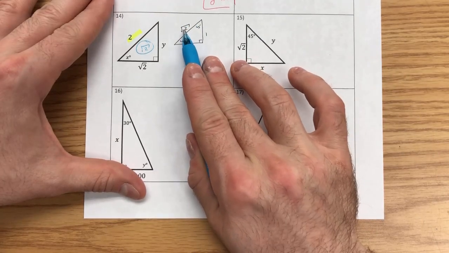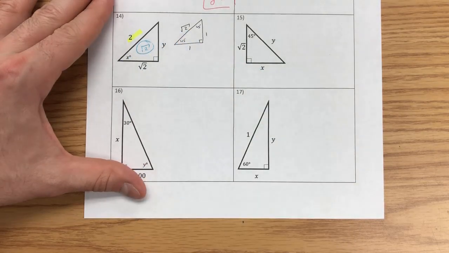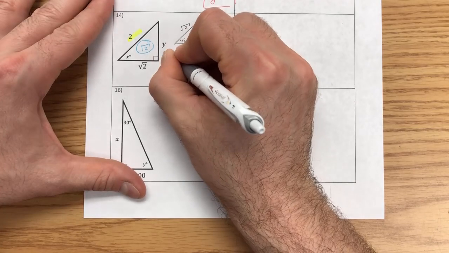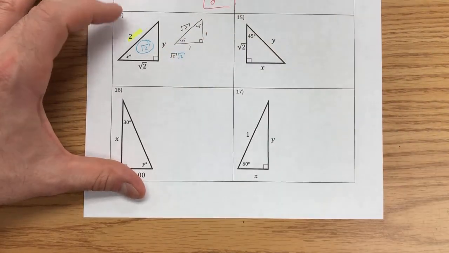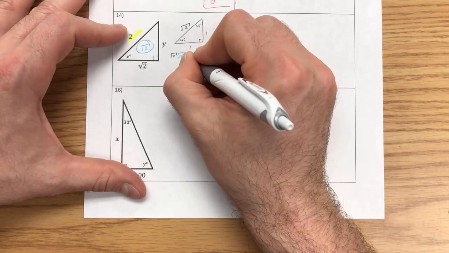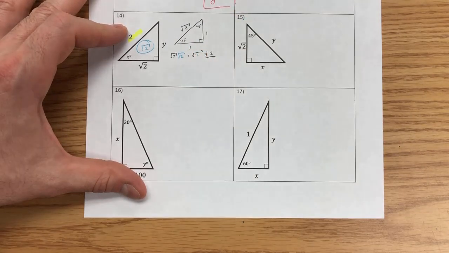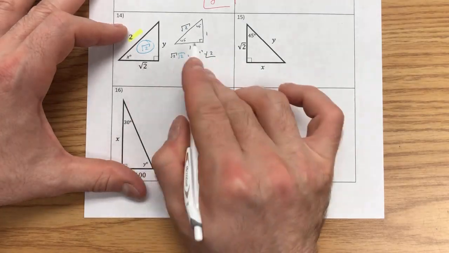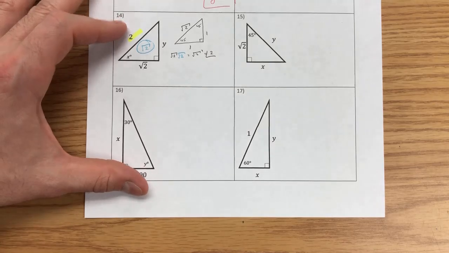So square root of 2 times what gives me 2? Let's try out square root of 2. Does the square root of 2 times our scale factor of the square root of 2 give me a value of 2? Well, this is the square root of 2 squared, which is 2. Yes, so this is a 45, 45, 90 triangle scaled up by a factor of square root of 2.